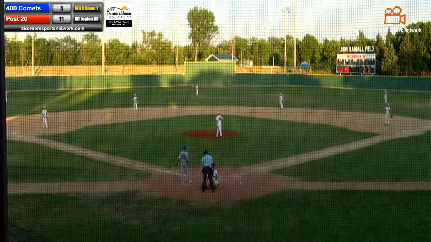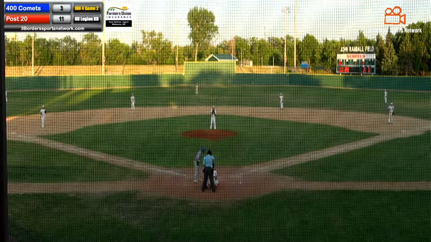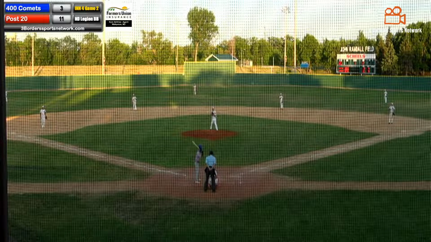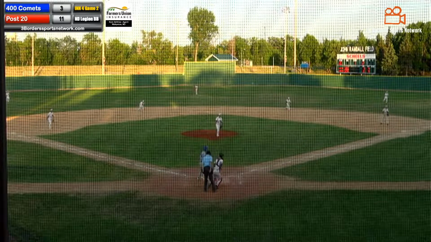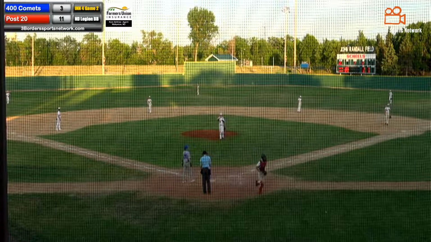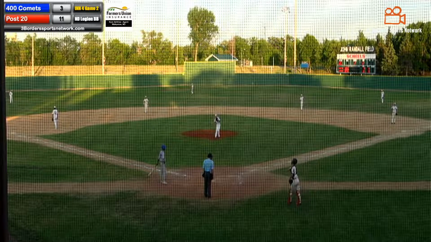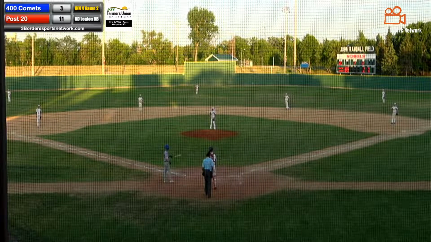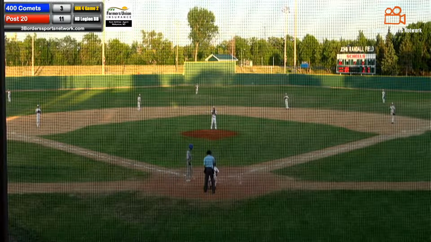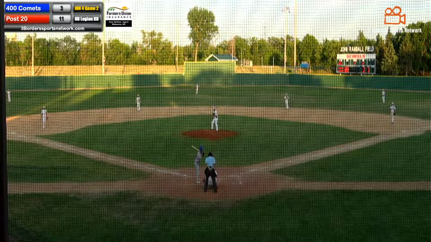Second baseman for Post 400 Comets. Shadows almost enveloping the whole field now. Little check swing foul. 0-2. Oh, lights. Turn the lights on too. So lights are on here at JRF. We're in the top of the fourth, 11-3 lead here for Wahpeton.